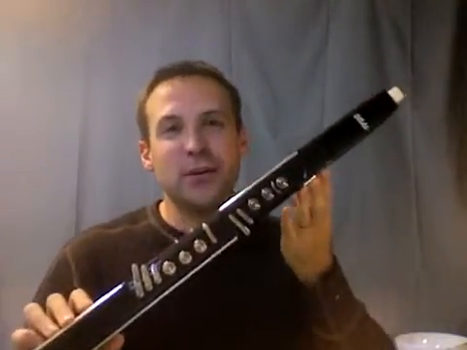Here's an example. I'm going to show you something that is completely asinine. This is called an electronic wind instrument. Everyone says, oh, it's an electronic clarinet or an electronic saxophone.